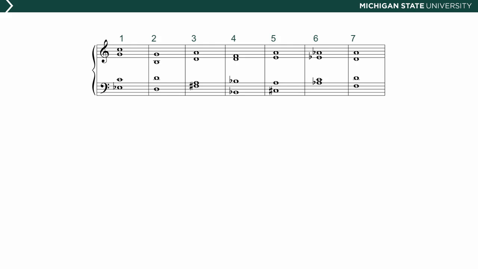Remember, you should memorize all the possible triads, ACE, CEG, EGB, GBD, BDF, DFA, FAC, so that you can tell at a glance what the triad is. I'll do the first one for you.